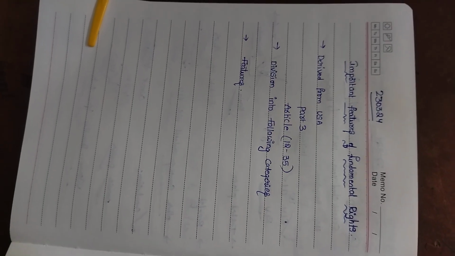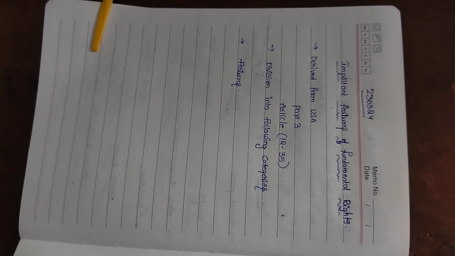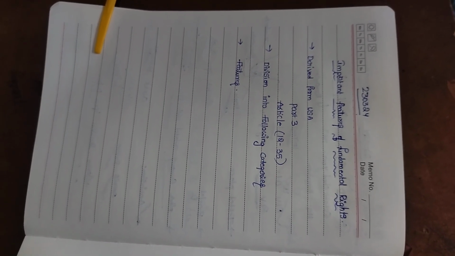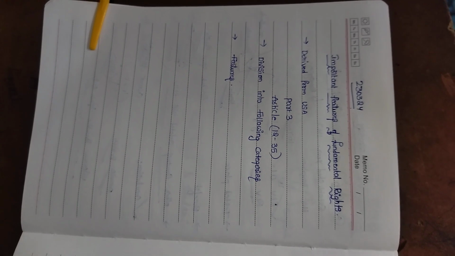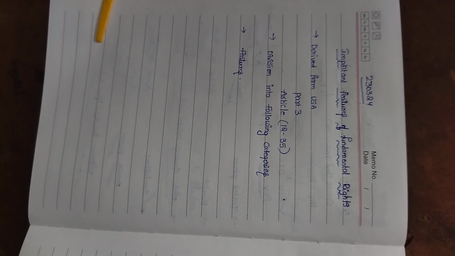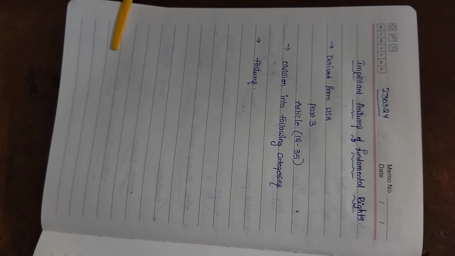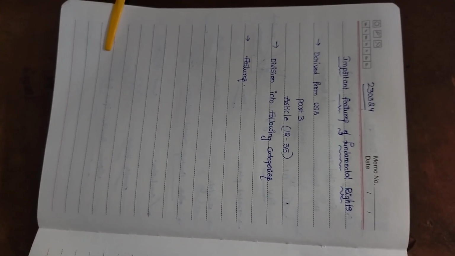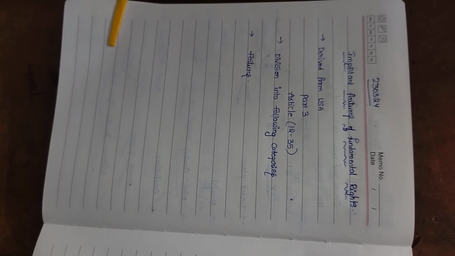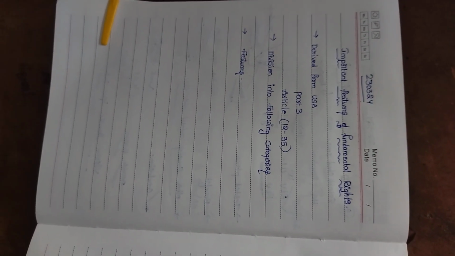Today we will discuss the important features of fundamental rights. In that, we will see where the fundamental rights are taken, which part of our Indian Constitution includes them, and out of so many articles in our Indian Constitution, which articles represent these fundamental rights. It is also divided into categories like right to equality, right to freedom, right against exploitation, right to freedom of religion, like that. I will tell those things also, and in addition I will also discuss important features of fundamental rights.